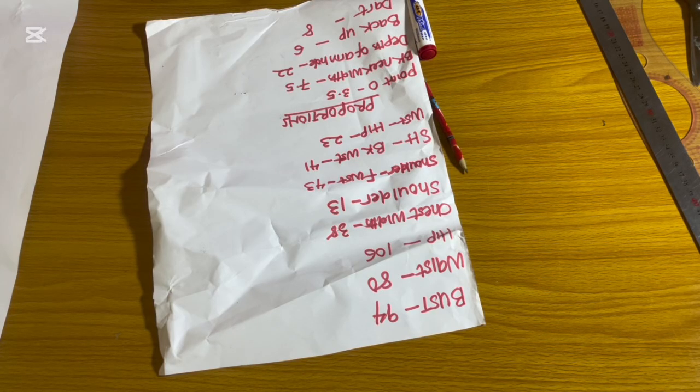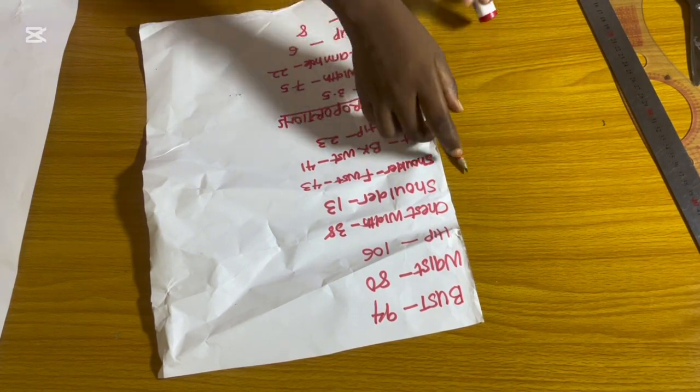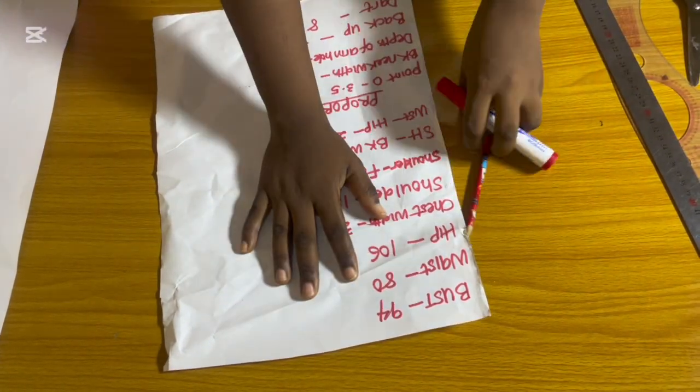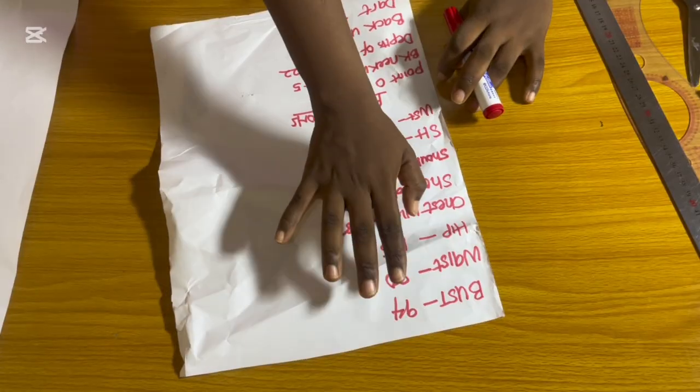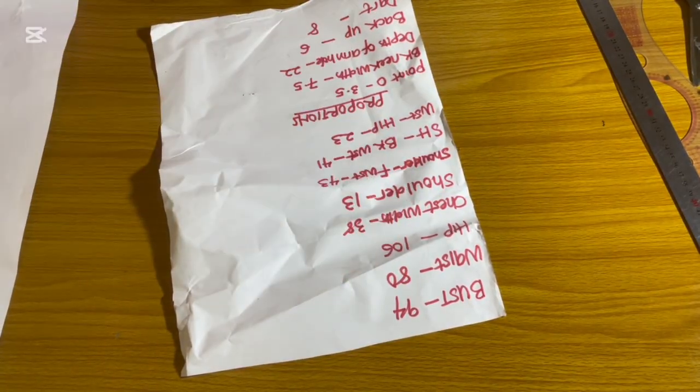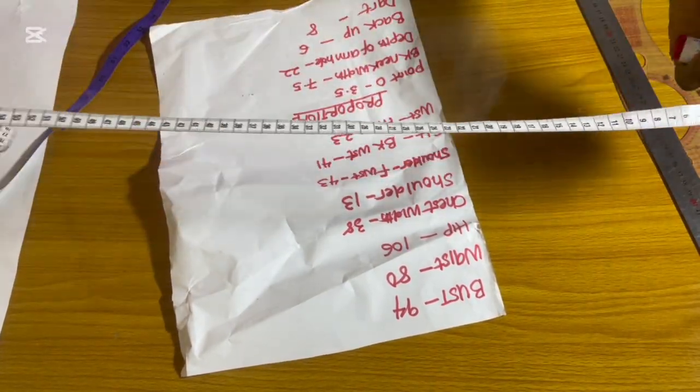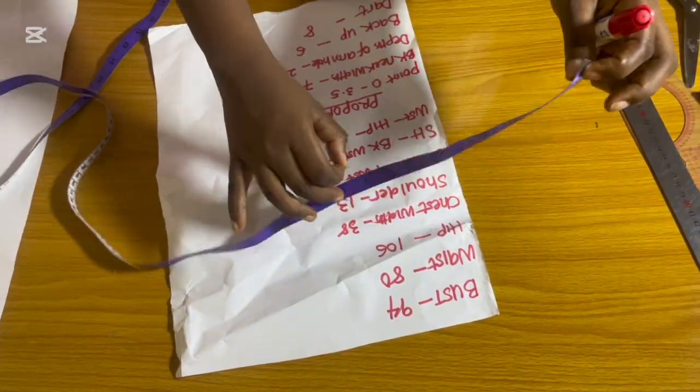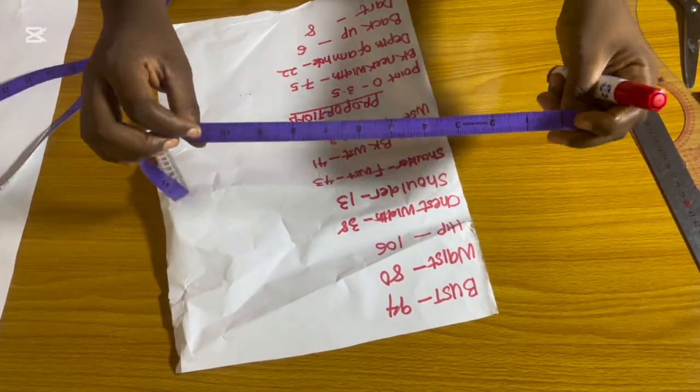Here are the measurements we are going to be using. For Natalie Bray's method, it is measured in centimeters and not in inches, okay? You are going to take your client's measurements in centimeters. That is the other side of the tape rule. The tape rule is measured in inches and in centimeters, okay?